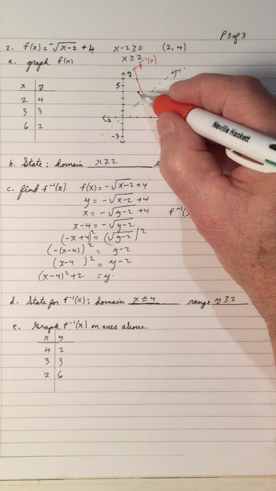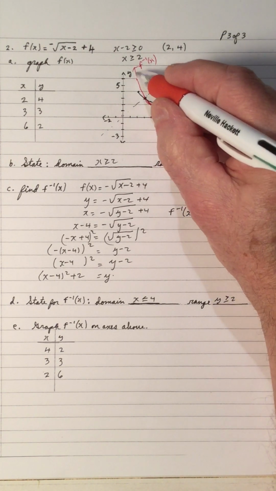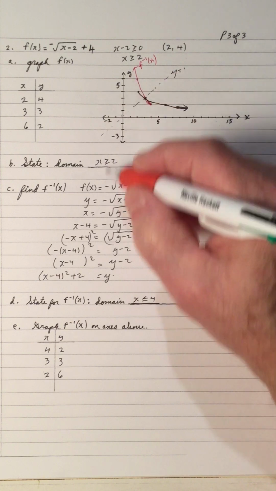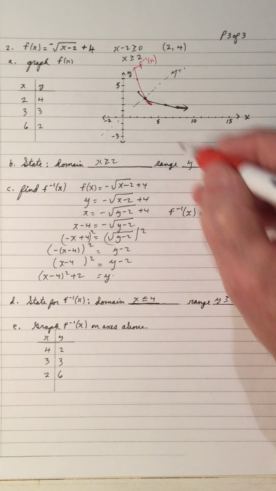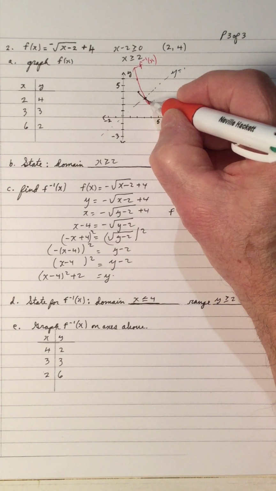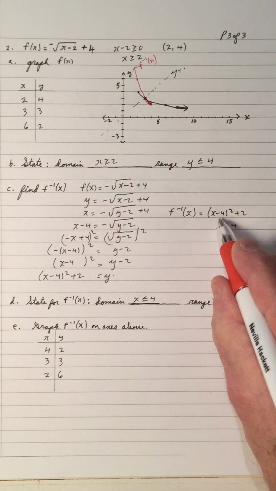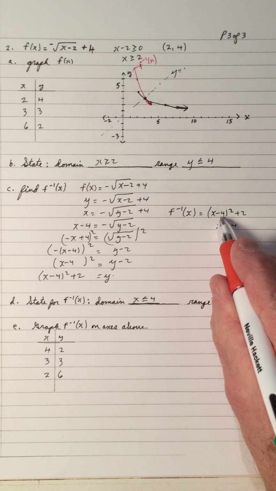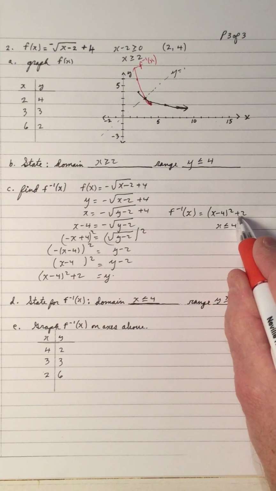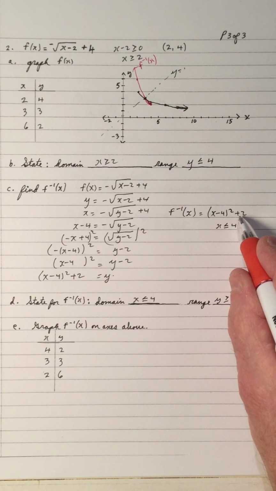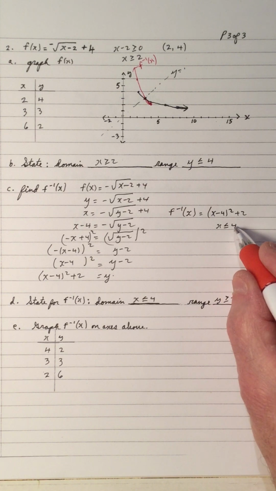So notice this is a parabola. Originally this is a parabola. So this parabola will go up from this point 4, 2. Remember, the vertex of this parabola, if it was the whole parabola you were thinking about, would be 4, 2, but we're only thinking about the left side, less than 4.